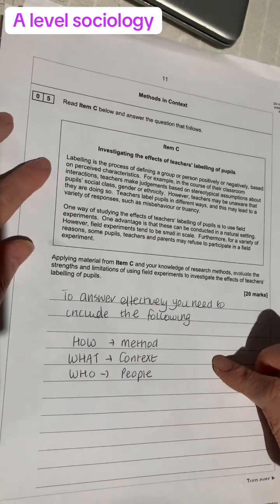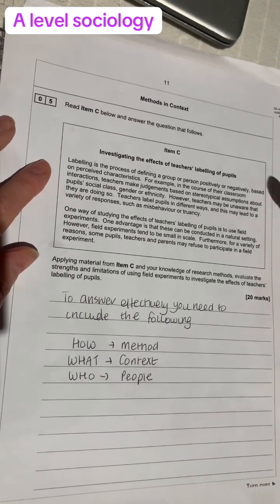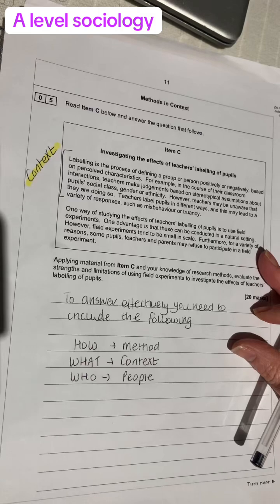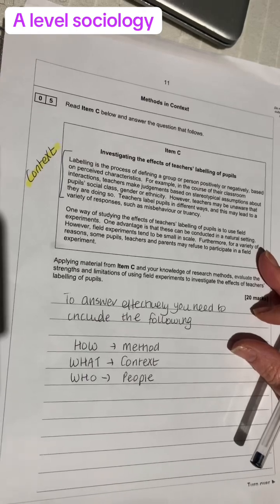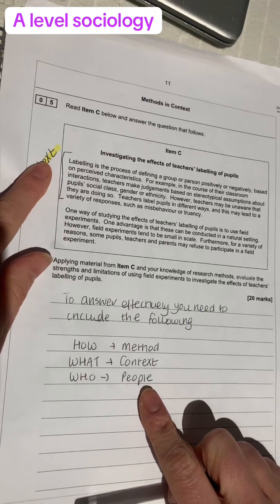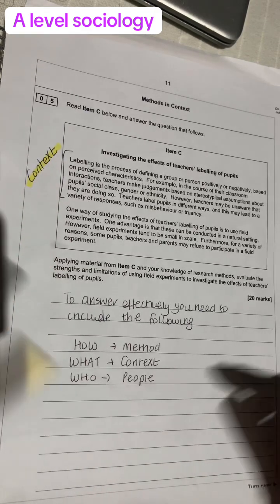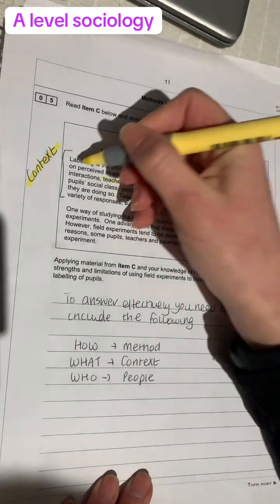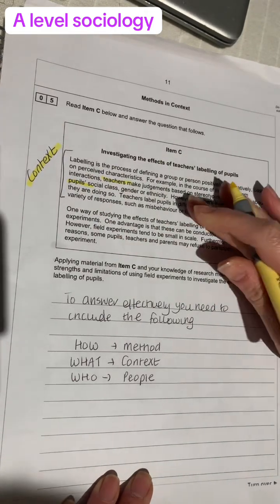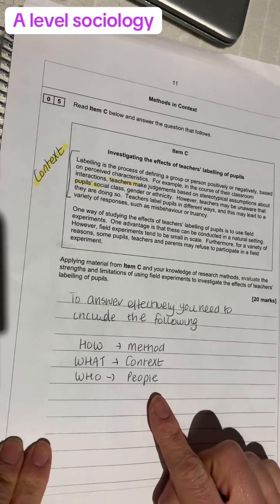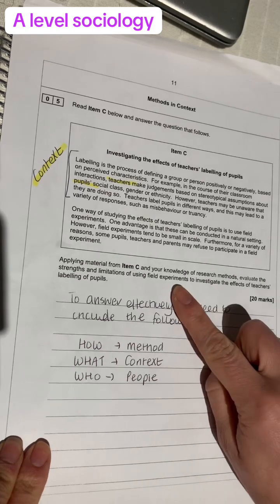Now, the item gives you clues about this. So the first part of the item is always about the context. And you'll be familiar with this because you'll have done this in one of your education topics. Now, also in this top part of the item, they will tell you who might take part in this research as well. So in this case, we have got our teachers, okay? And we've also got our pupils as well. Okay, so they've given you the hints that you need to be talking about these people because they're going to be taking part in this research.